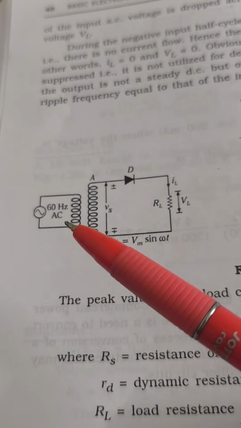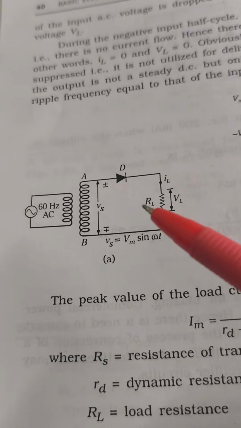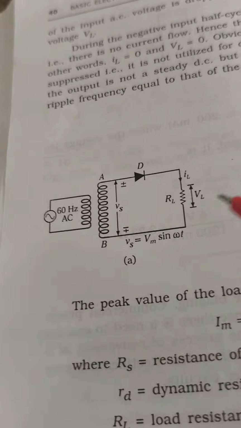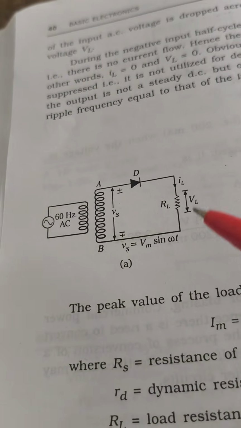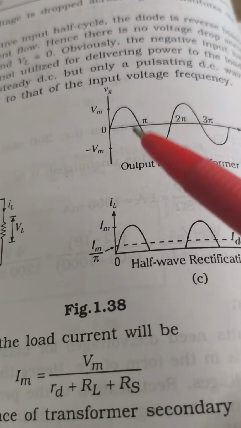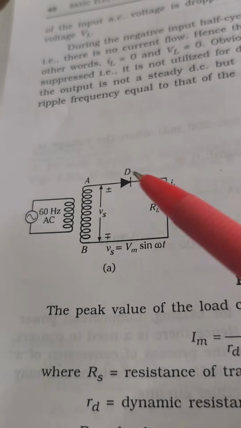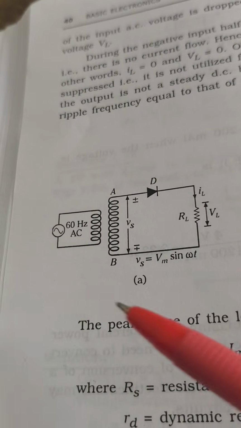Remember, when AC supply is there in the circuit, this is very important. Some things, not all professors will tell you, these basic concepts. During the positive cycle, current will flow in this direction, like this, clockwise.